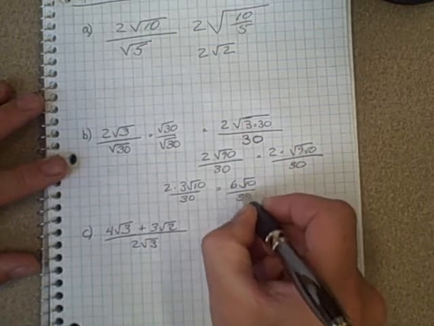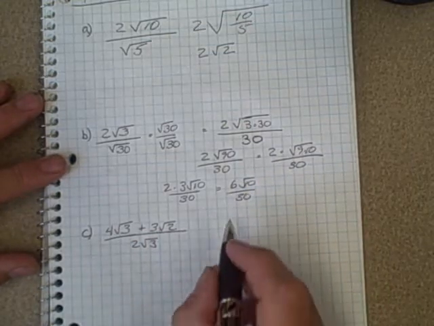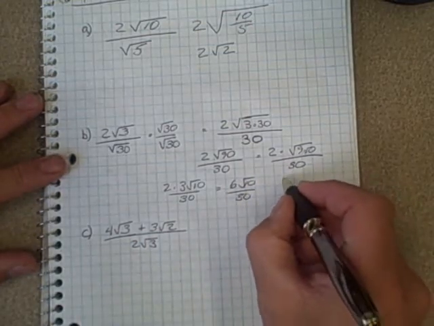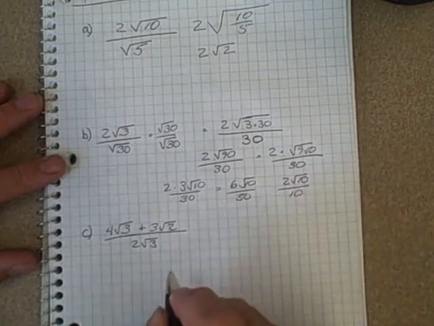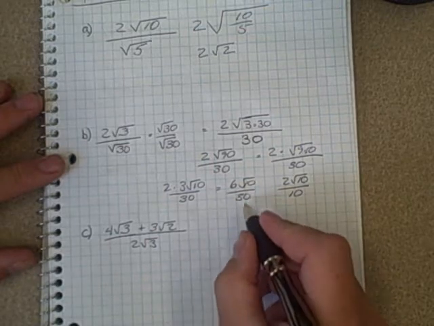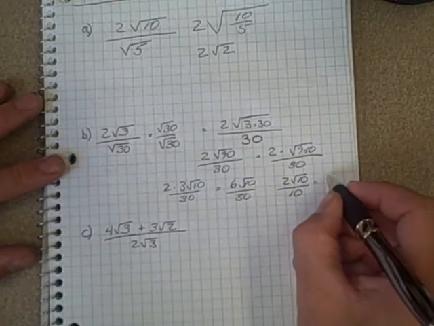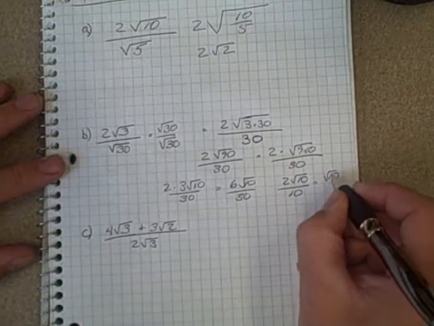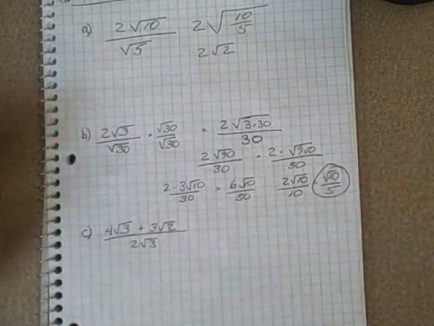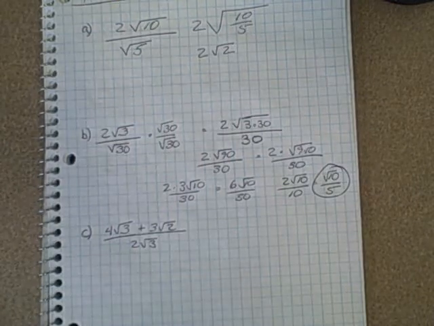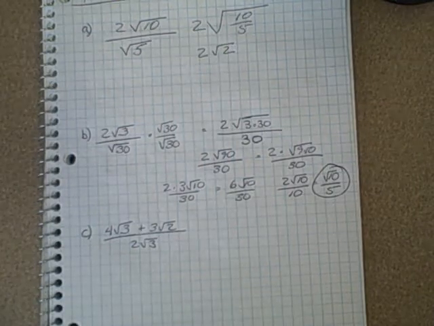And we can reduce by taking out 3 from the top and bottom. So that would be 2 root 10 over 10. Oh, I can even take out a 2 there. I guess 6 goes into 30 perfectly. So this would be the same as root 10 over 5, or 1 root 10 over 5 if you like. Okay, so that's an example of some multiplying there.